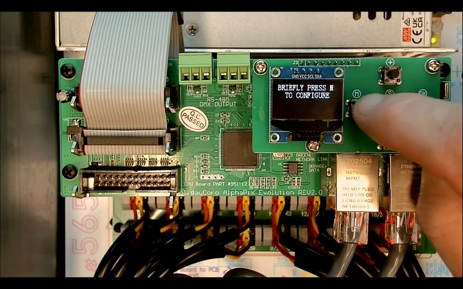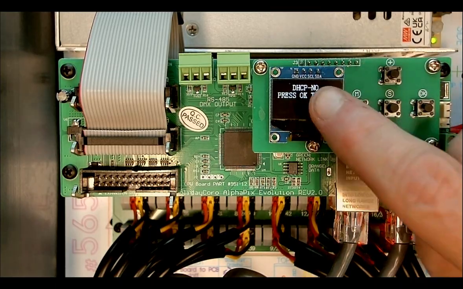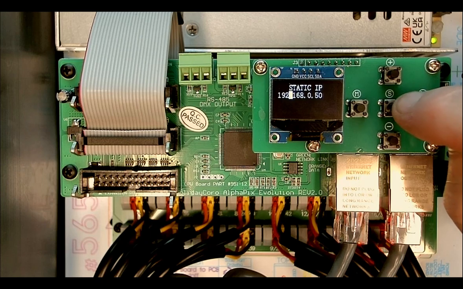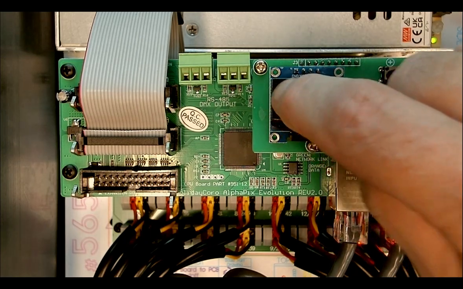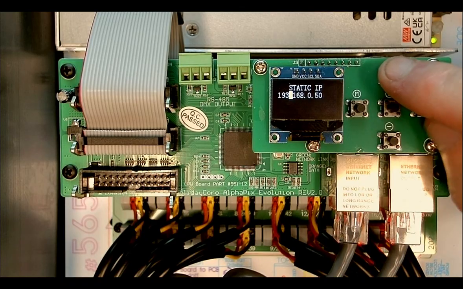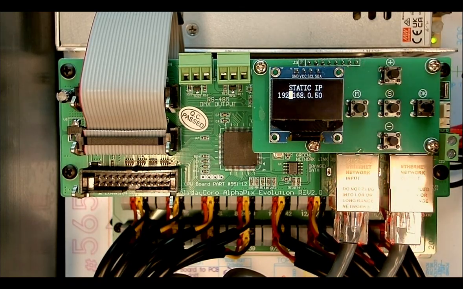Alright, we're going to again briefly press the M button. Then we're going to go into S select, and this time we're going to say no, and we're going to go ahead and click the S button. Now we have 4 octets or sections here, and we can cycle through them by going up or down. So here you can see we can set the IP address.